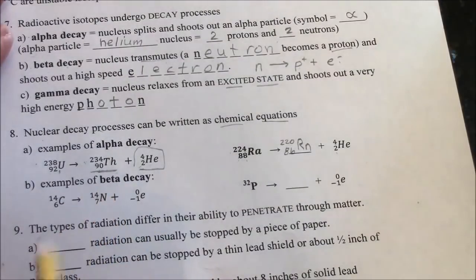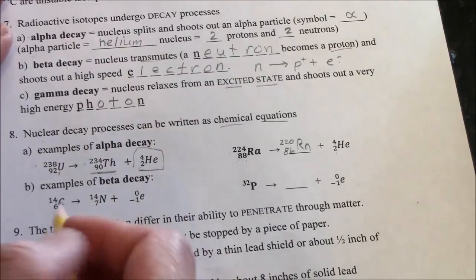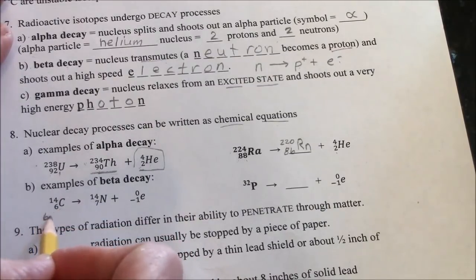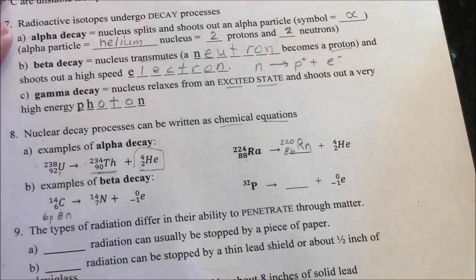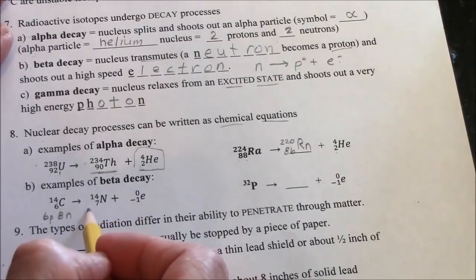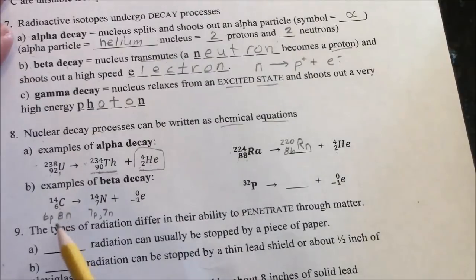Here's now beta decay. Carbon, 6 protons. If it's carbon 14, it has 8 neutrons. So this is an unusual, unstable isotope of carbon. In beta decay, a neutron becomes a proton. So here we'll have 7 protons and 7 neutrons. So that is nitrogen with a mass of 14.